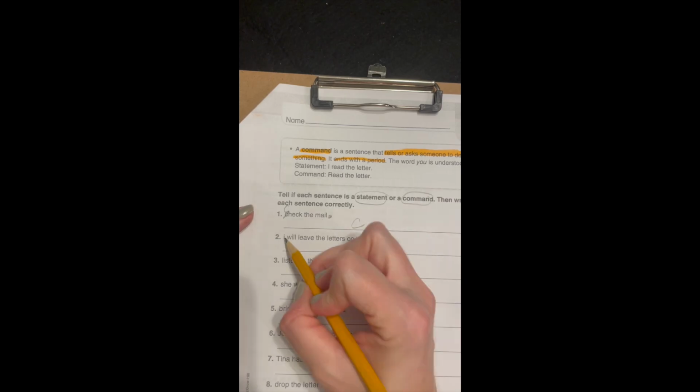All right, so we're going to write S over here to give ourselves room for marks, and then we're going to capitalize I. We always capitalize I, but especially when it's the beginning of a sentence. And then it's telling us something, so we're going to put a period there. And that's all we need to do on this sheet.